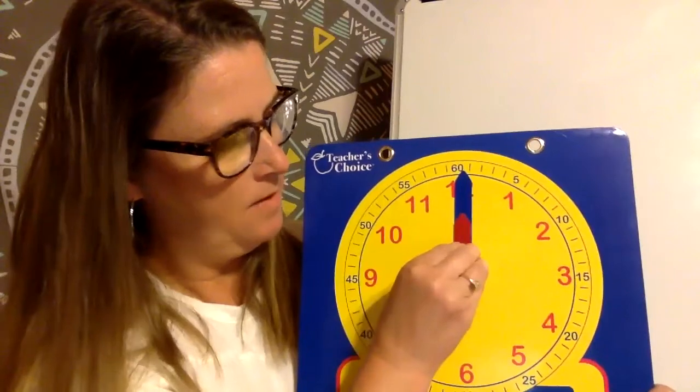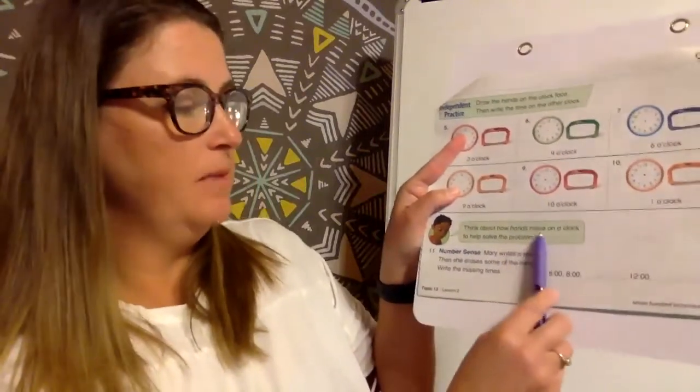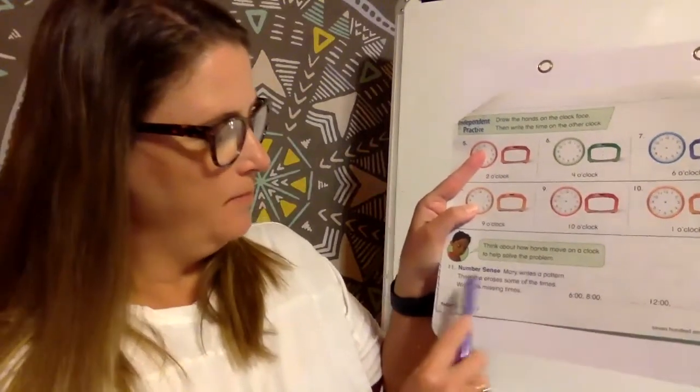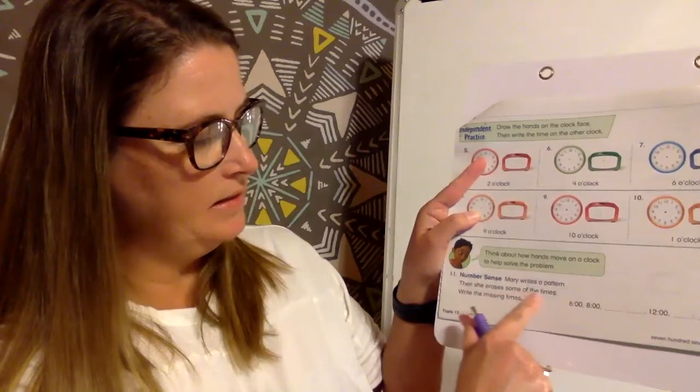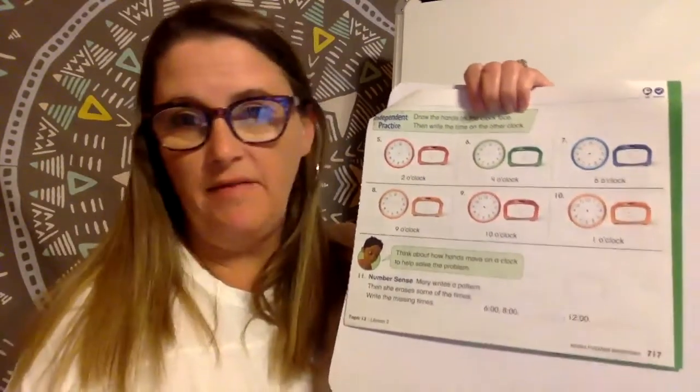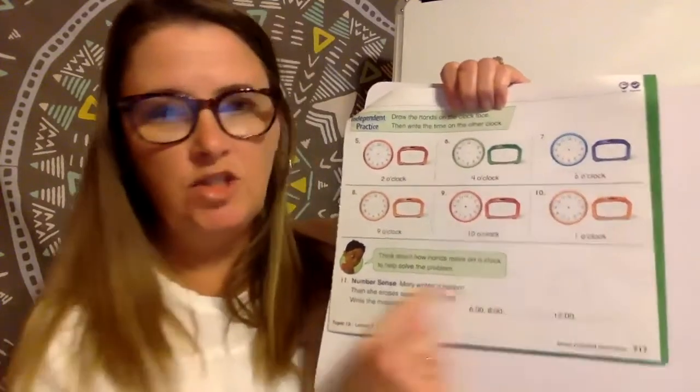All right, so let's look back at this question on your paper. It says, think about how the hands move on a clock to help solve the problem. Number 11 says, Mary writes a pattern, then she erases some of the times. Write the missing times. So she's counting in a pattern. When we count in patterns, we might count by ones, twos, threes, fives, tens. She's counting by a pattern down here, and I'll give you a hint. It is not one.